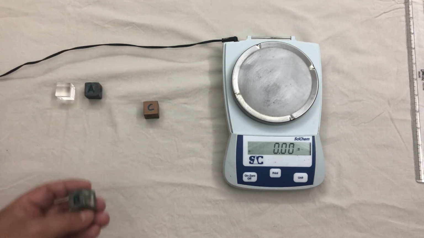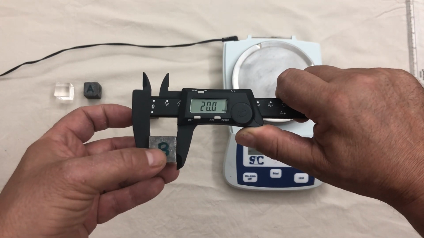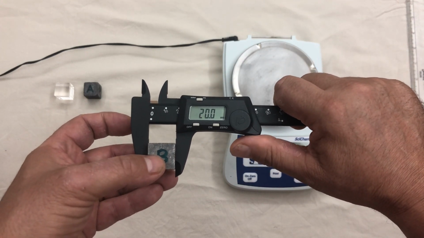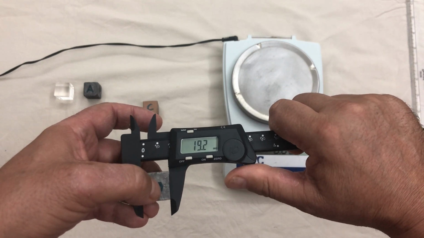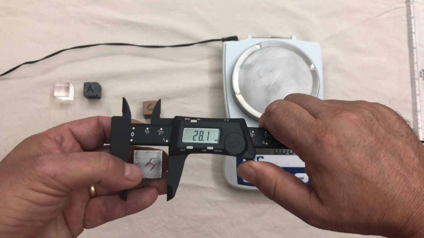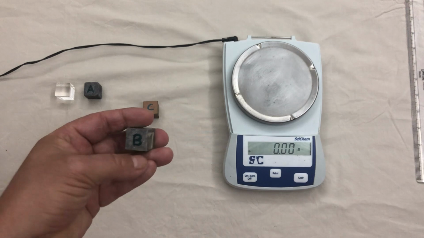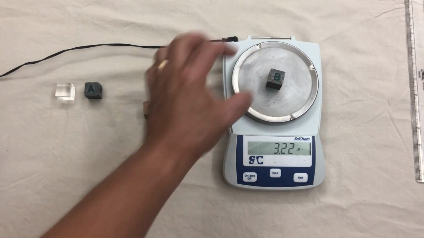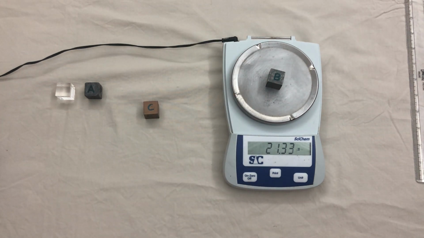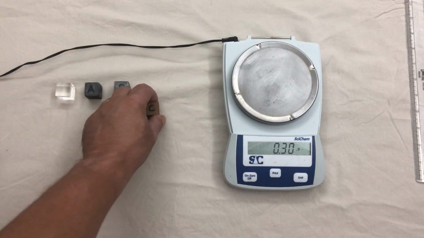Right, on to metal B. Length, 20.0. Height, 19.2. Width, 20.1. Okay, the mass of B, 21.40 grams. B, done and dusted.